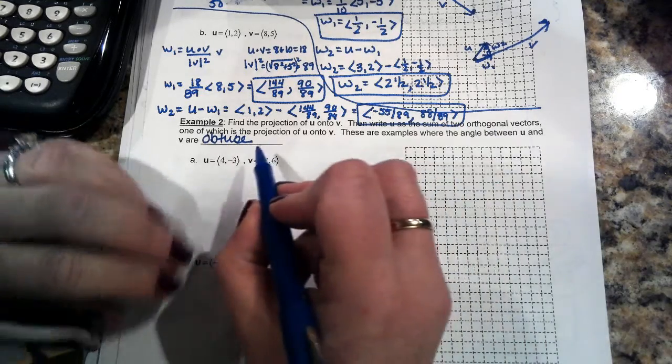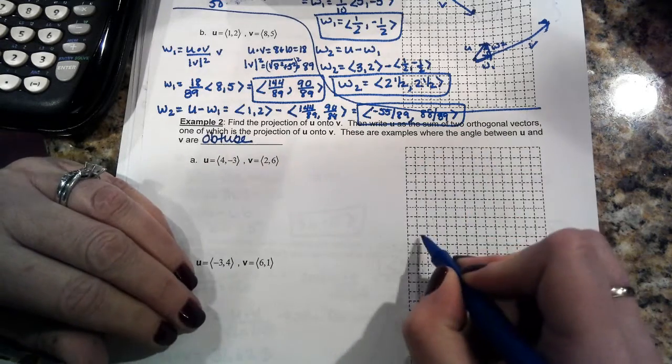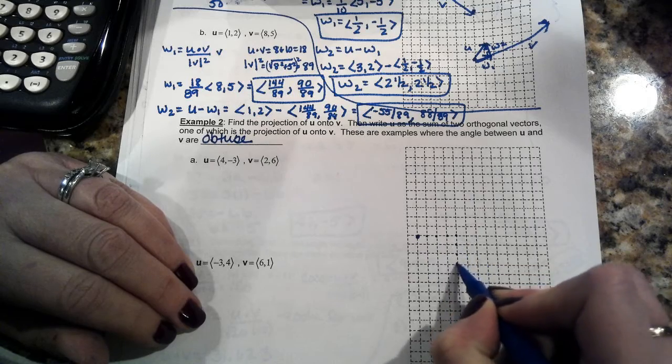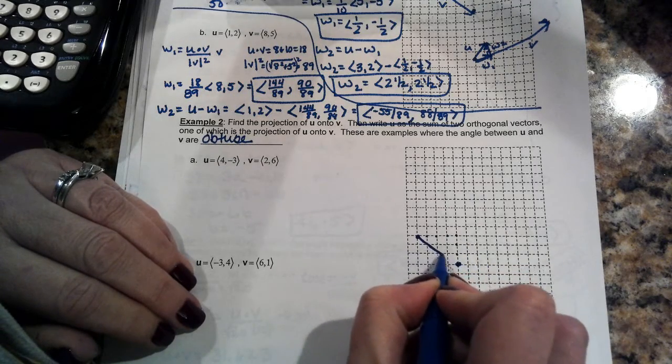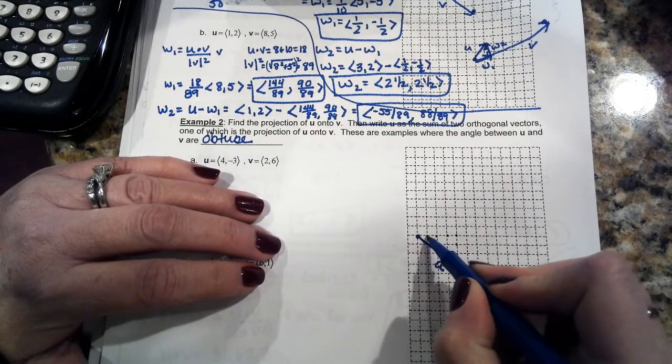So for example, let's take a look at example 2a. We have vector U, which is 4, negative 3. So there's U, and there's vector V of 2, 6.